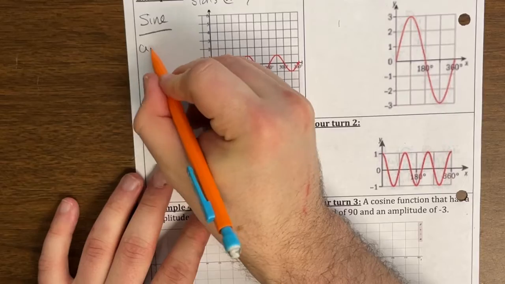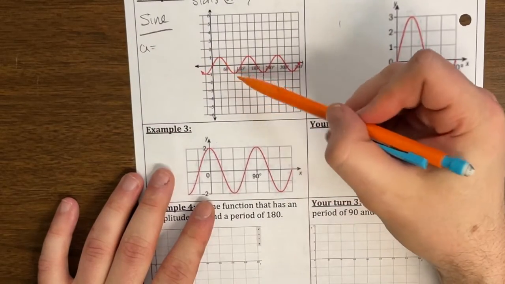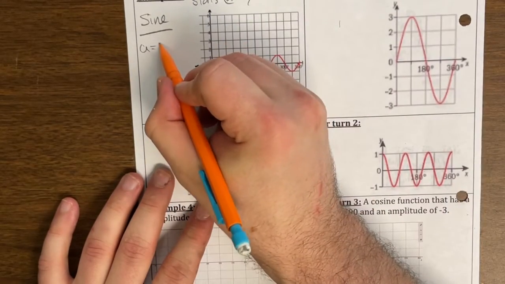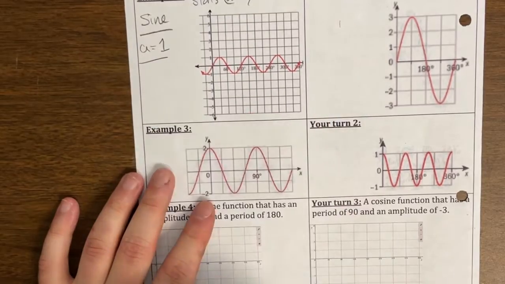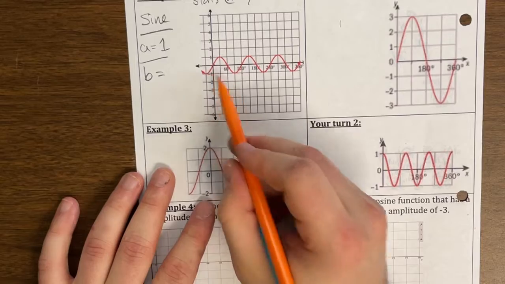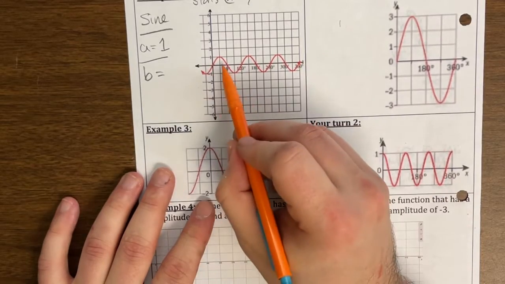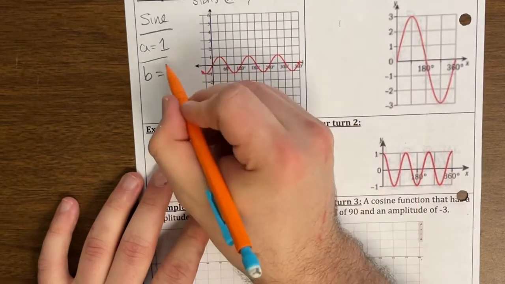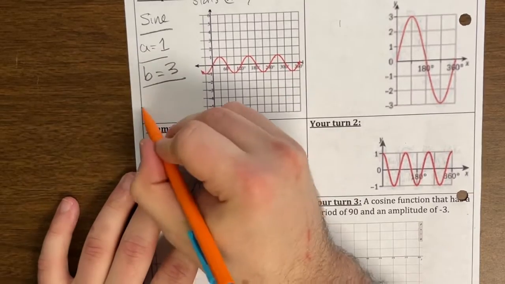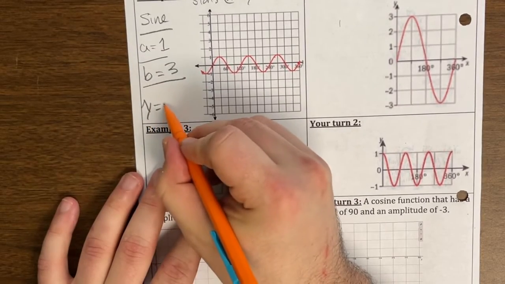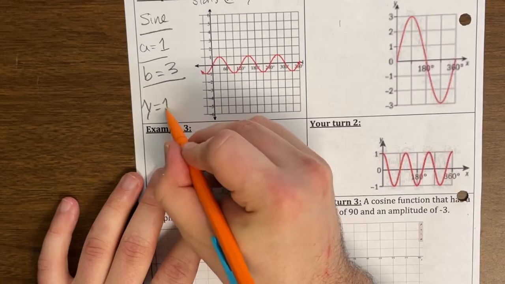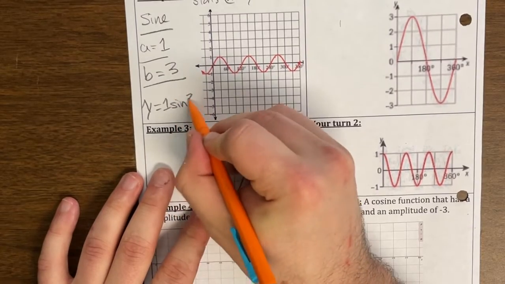What is our amplitude A? It goes up to 1, down to -1, so it's just 1. What is B? We go out to 360, so how many peaks do we have? We have 1, 2, 3 peaks, so B is equal to 3. We can say y equals 1 sine of 3x.